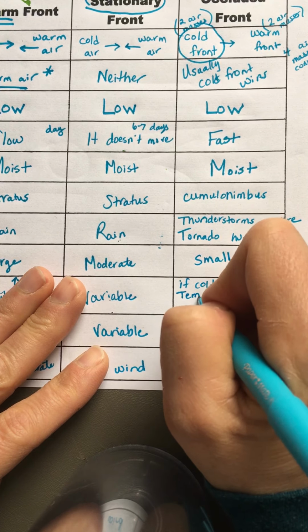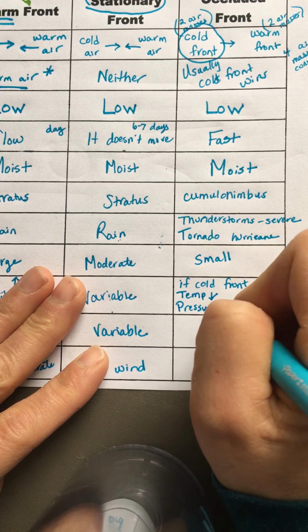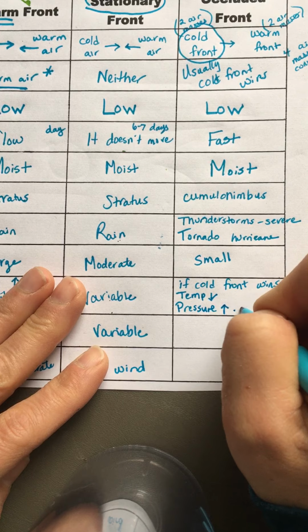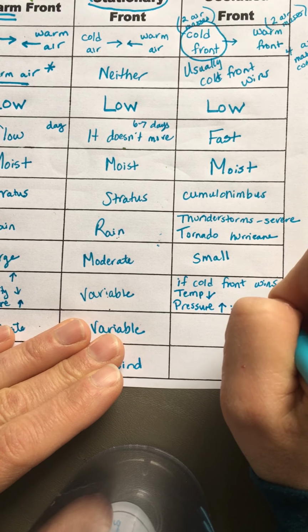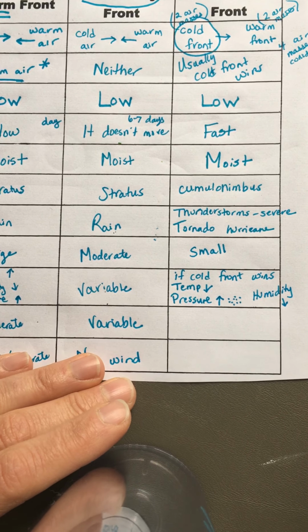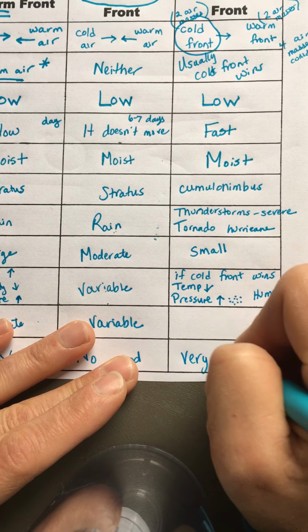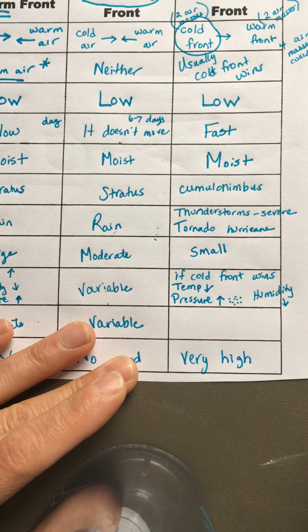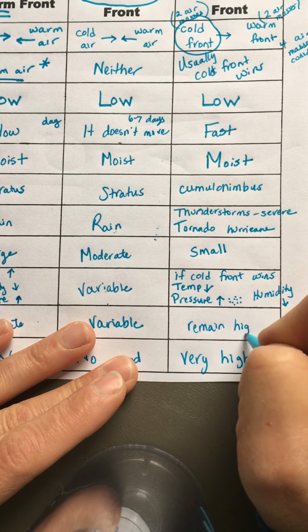So the temperature will decrease, the pressure will increase, because remember that cold air is really contracted, and the humidity will be squeezed out of that air, so the humidity will decrease. We get very high wind speeds at the front, and they should remain high after that front passes through.